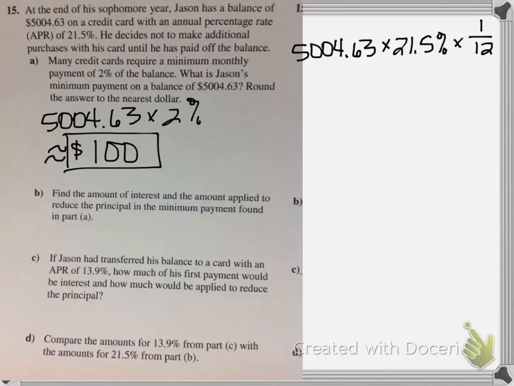So if he doesn't make that initial 2% payment, then after the first month, he's going to get charged 21.5% interest on that original balance, and then we're going to find how much we're going to have in a payment. So $5,004.63 times, remember in your calculator, 0.215 times 1/12.